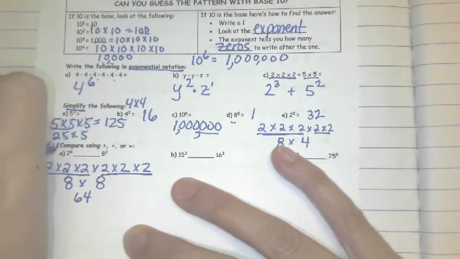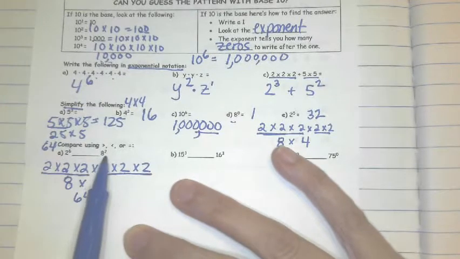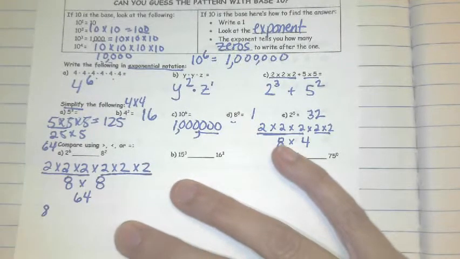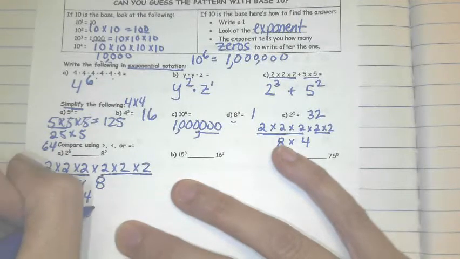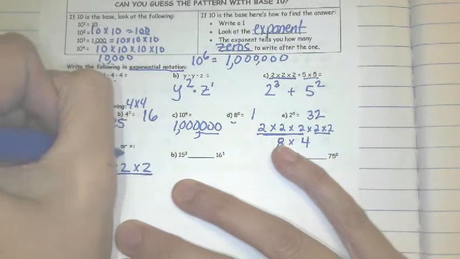Then I'm going to write out 8 to the second. Well, 8 to the second is going to be 8 times 8. Well, 8 times 8 is 64. So that's also 64, and so these values are equal to each other.